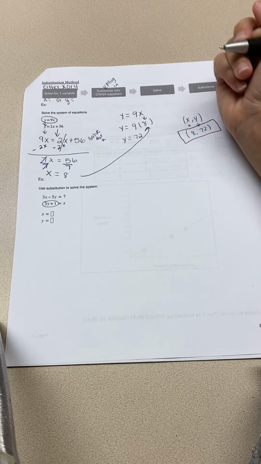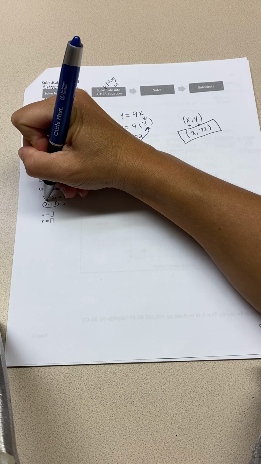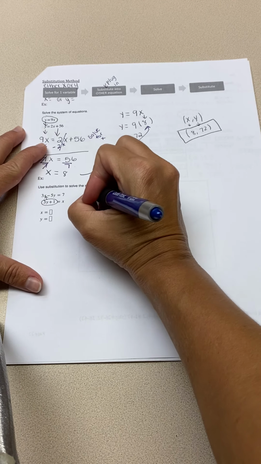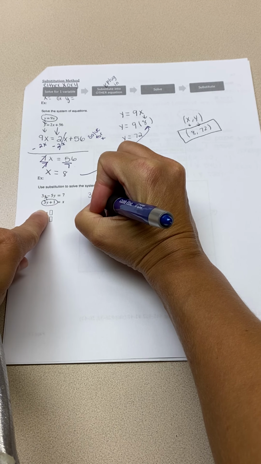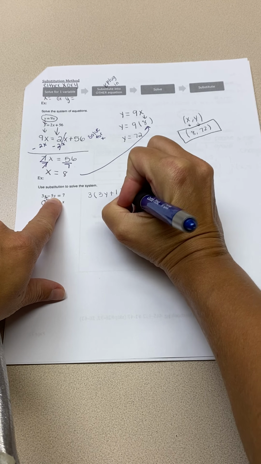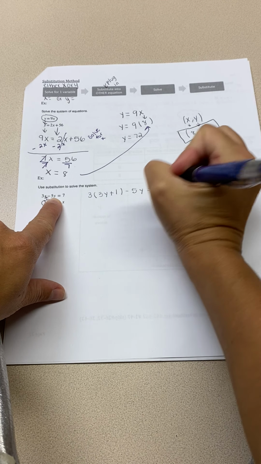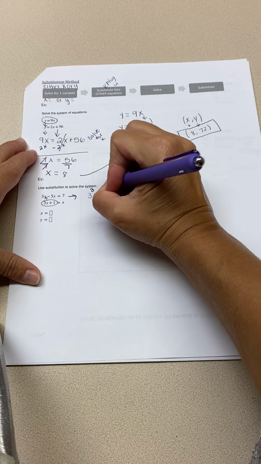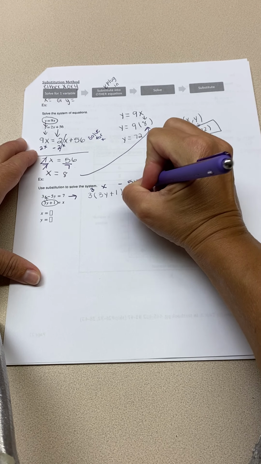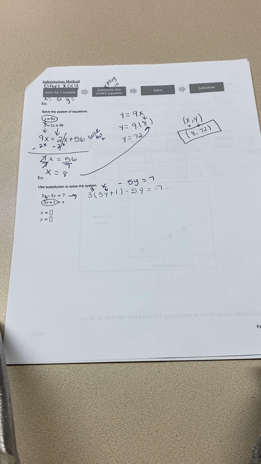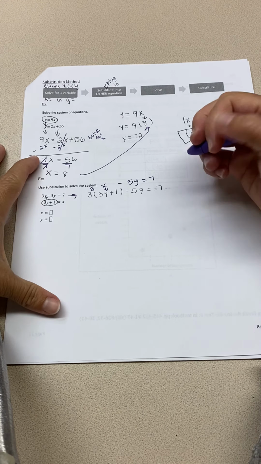x is the same thing as 3y plus 1. So instead of x in our first equation, we can write 3y plus 1. So 3, instead of x, we know x is the same thing as 3y plus 1. And then going back to our equation, minus 5y equals 7. So notice we have the same first equation, 3x minus 5y equals 7. But now instead of x, we know x is the same thing as 3y plus 1. So now we have an equation with only y's in it. We can solve for y.